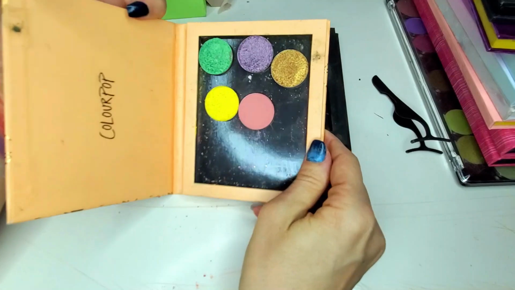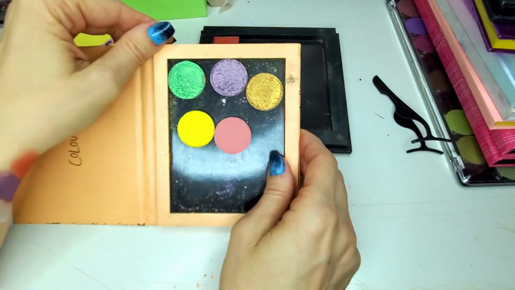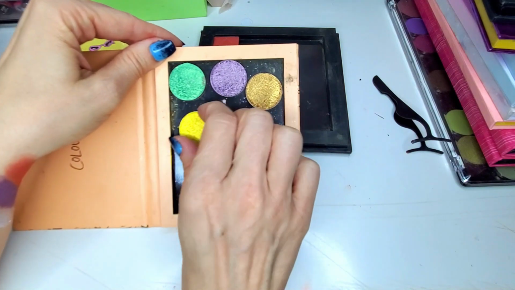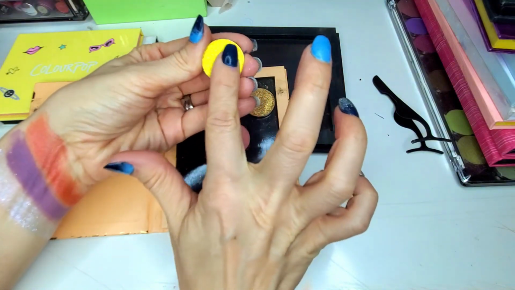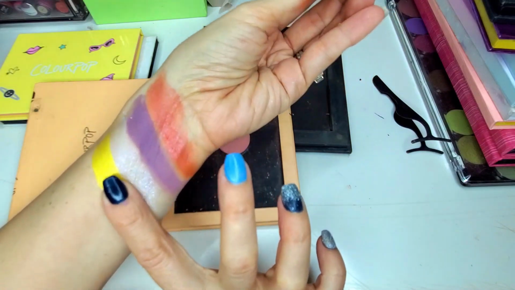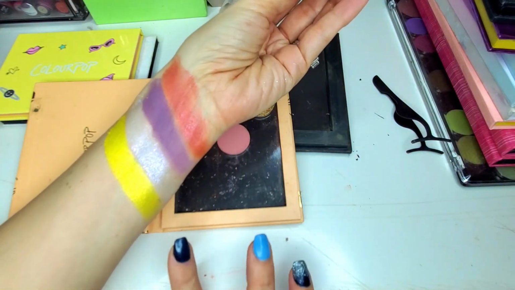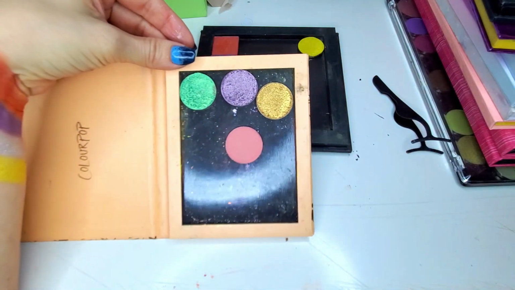What's in here? Ooh, yes! Definitely want something from here. These are my new Glaminatrix shadows, and I think I'm going to pull this one right here forward. This is Lemonade, and that's just that really bright yellow shade. Oh, look how beautiful that is. So pretty.